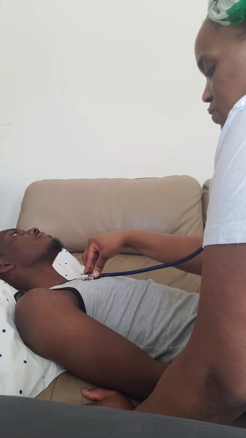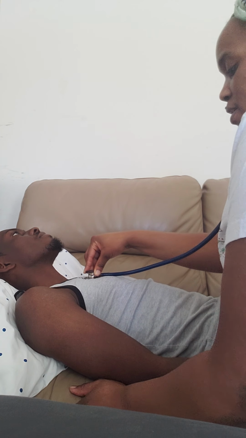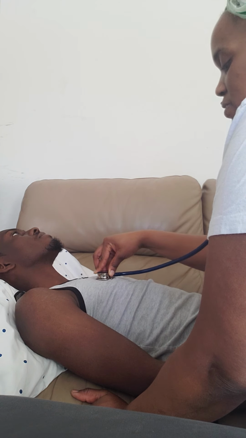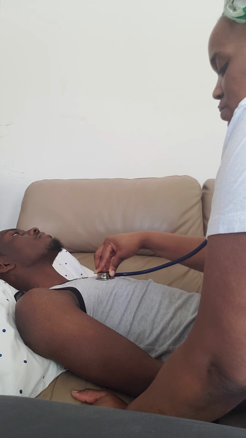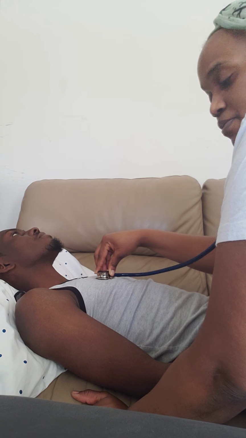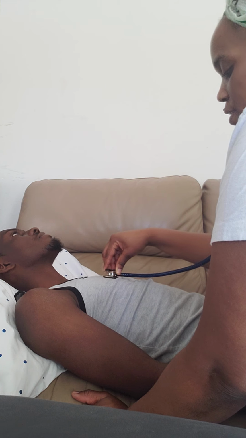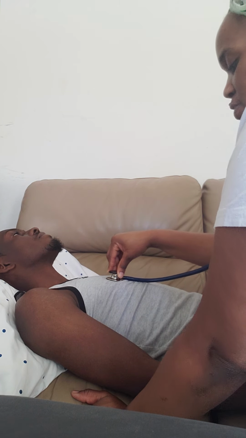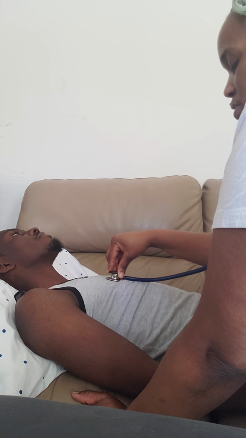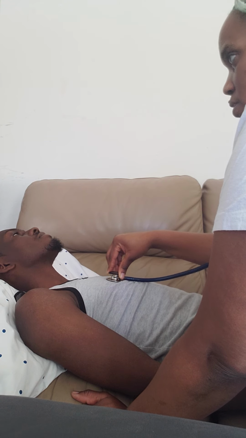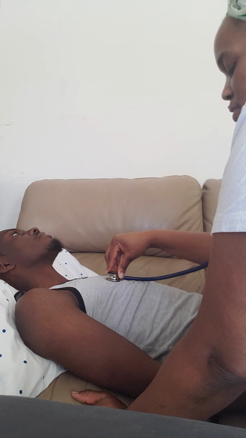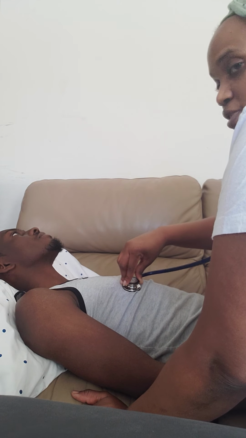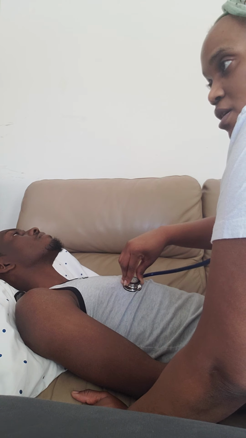and then move on to the pulmonic area, which is on the second intercostal space on the left sternal border, and then to Erb's point, which is on the third intercostal space on the left sternal border, and then the tricuspid area, which is on the fourth intercostal space on the left sternal border, and finally the mitral area, which is on the fifth intercostal space on the mid-clavicular line.